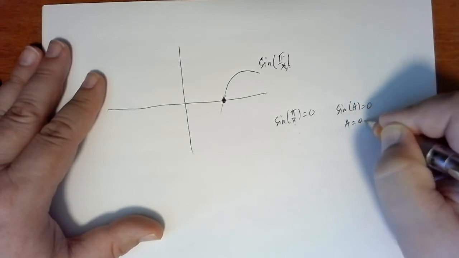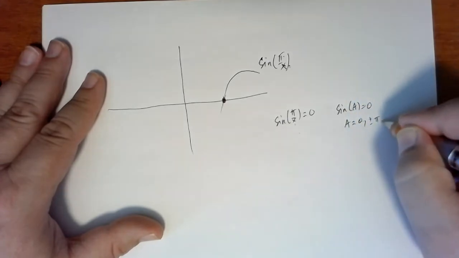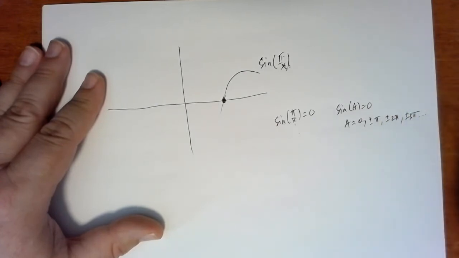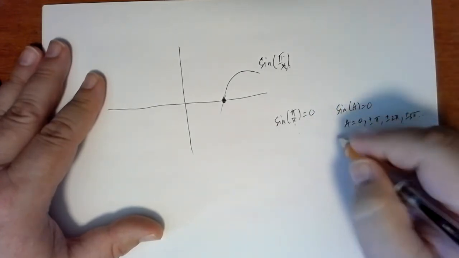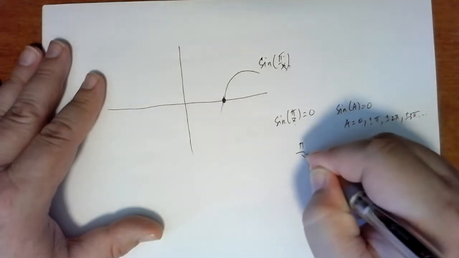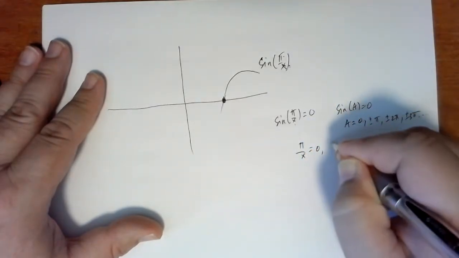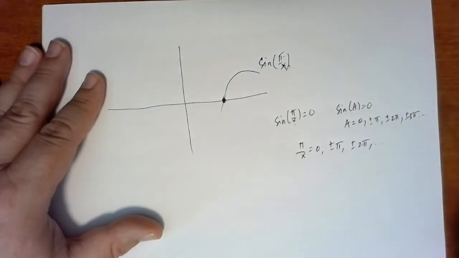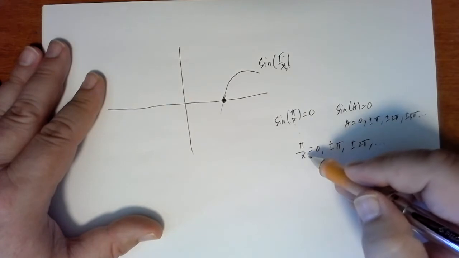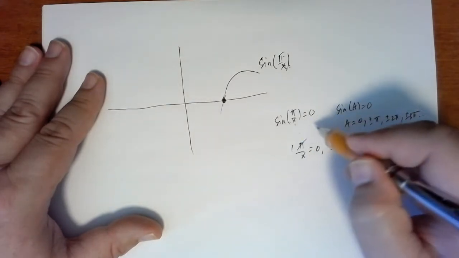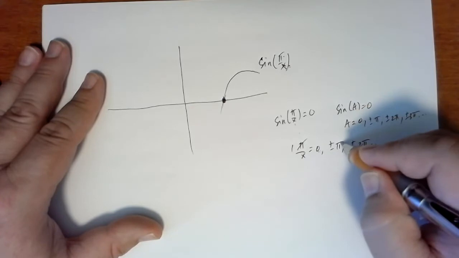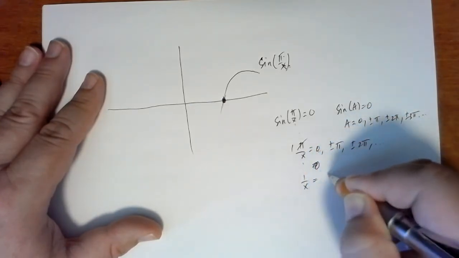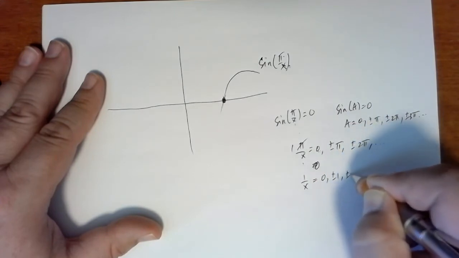Then a is equal to 0 plus or minus pi, plus or minus 2 pi, plus or minus 3 pi, etc. So in this case we have pi over x is equal to 0 plus or minus pi, plus or minus 2 pi, etc. So I'm going to divide by pi. I'll say 1 over x is equal to 0 plus or minus 1 plus or minus 2.